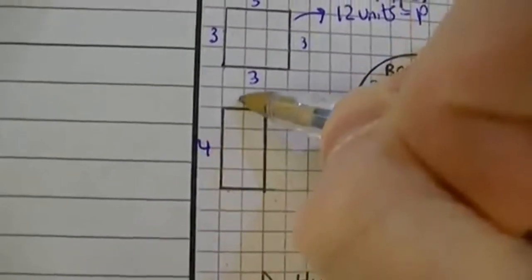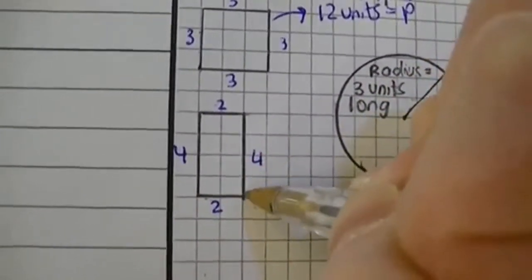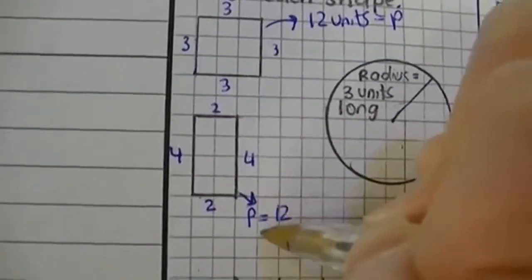Here's a rectangle. This distance right there is 4 units. This is 2. If that's 2, this is also 2. If this is 4, this is also 4. So the perimeter would equal, when you add them all together, this is also 12 units.